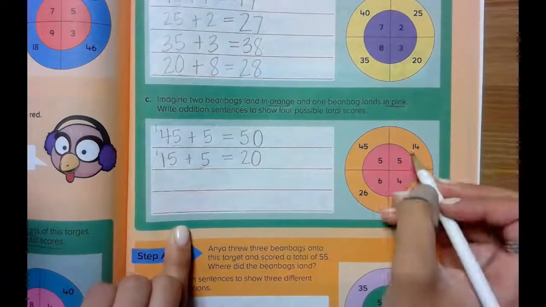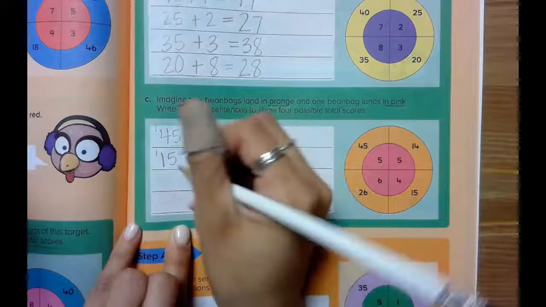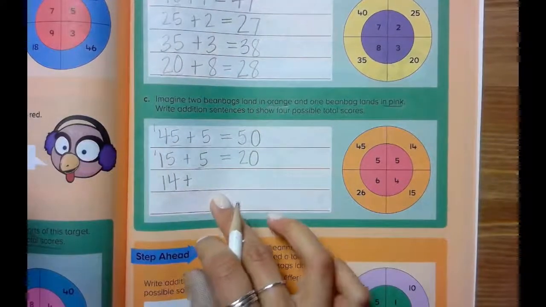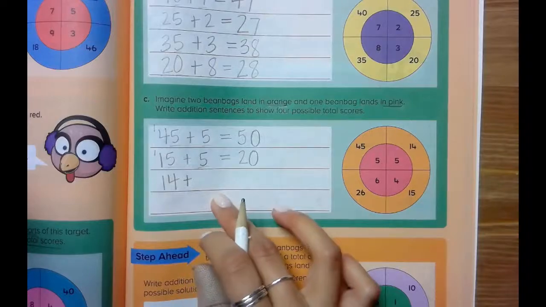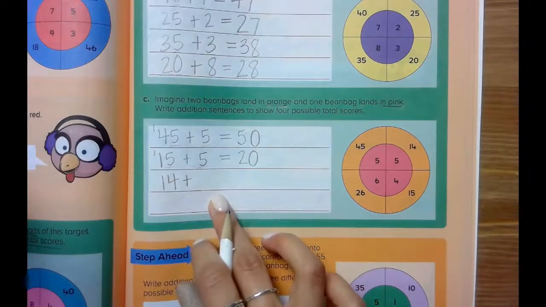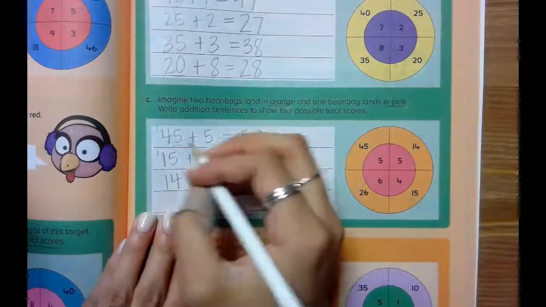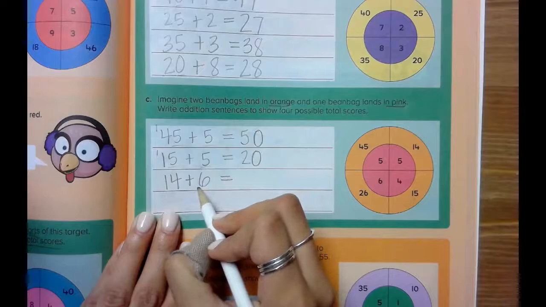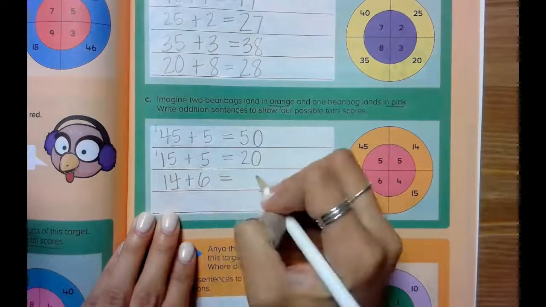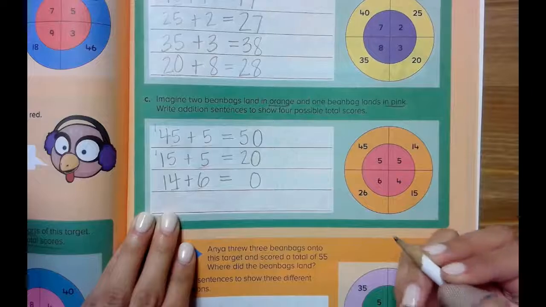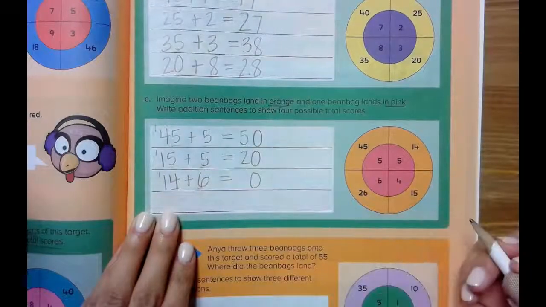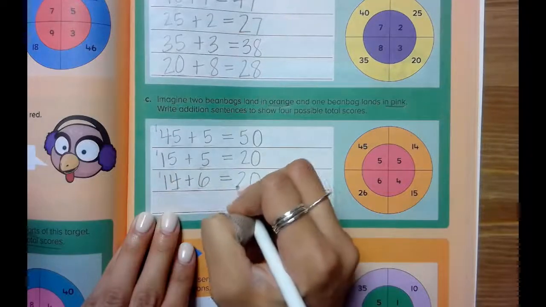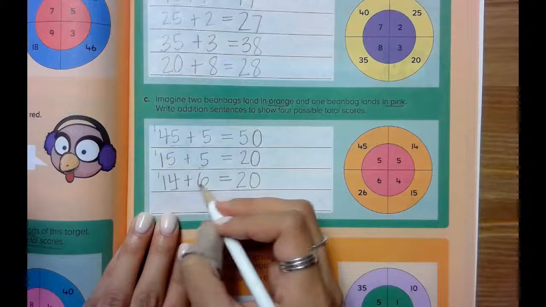My next number is 14. I know from when I was solving on step up letter A that 4 and 6 makes 10. So I'm going to add the 6 in the pink space. So in my ones place I have a 6 and a 4, which make 10. So I'm going to have a 0 in my ones place. And I'm going to carry my 1 to my tens place. Now I have 1 plus 1, which equals 2. So 14 plus 6 equals 20.